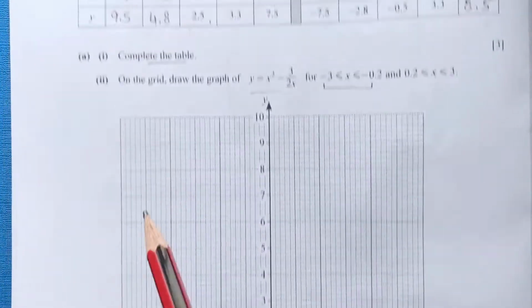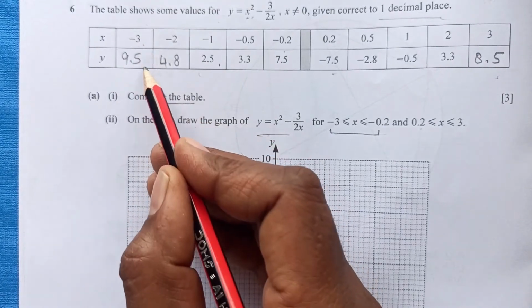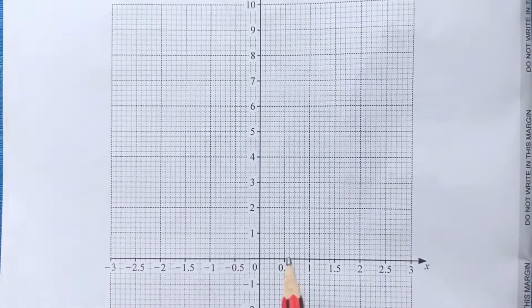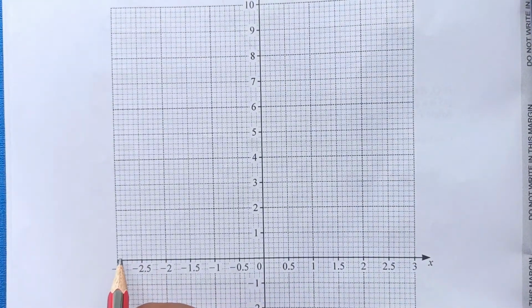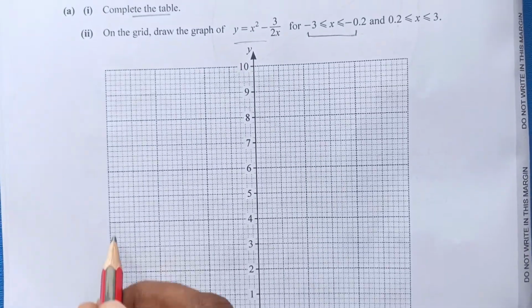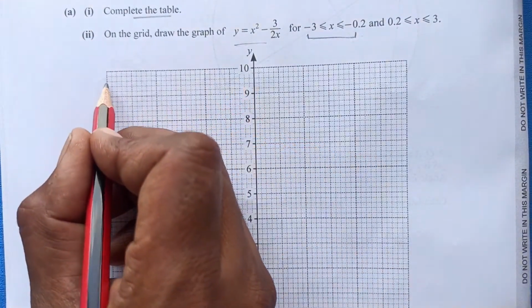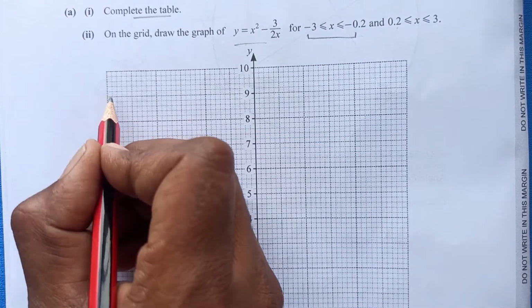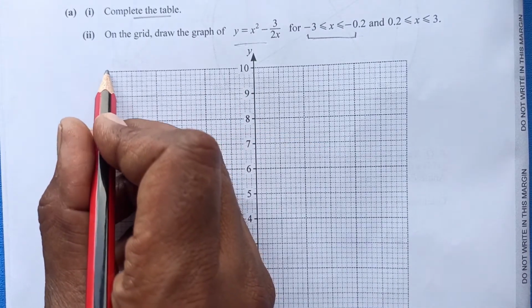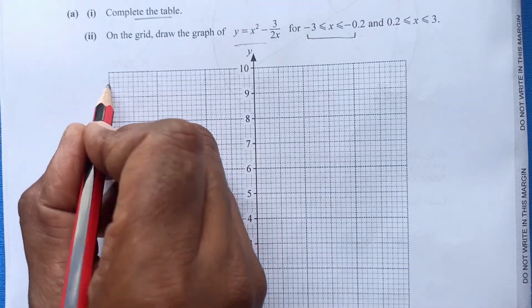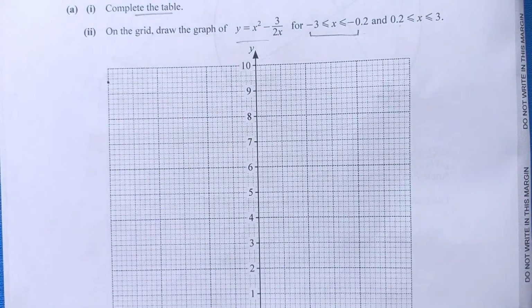First we have x negative 3 and y 9.5. Going along this way, 9.5 will be in the middle here. So this is the point.